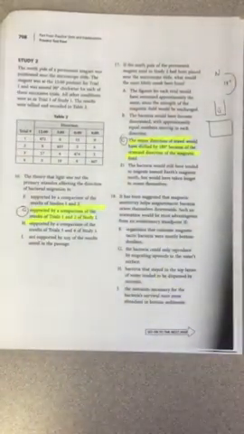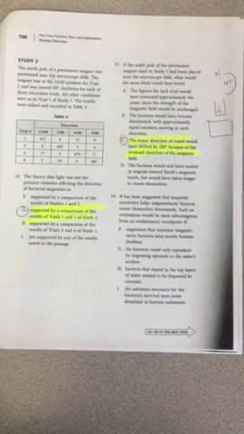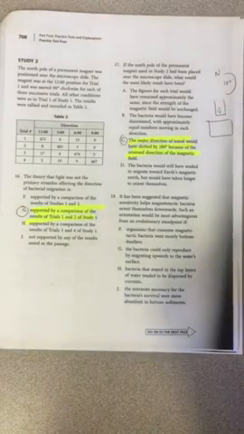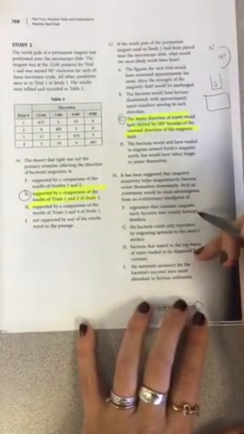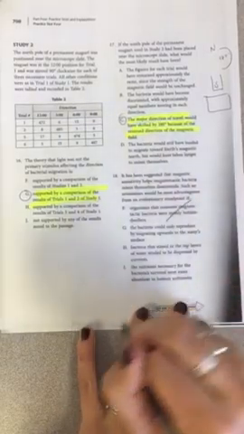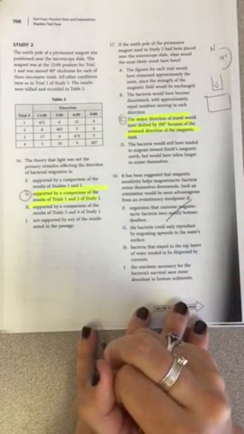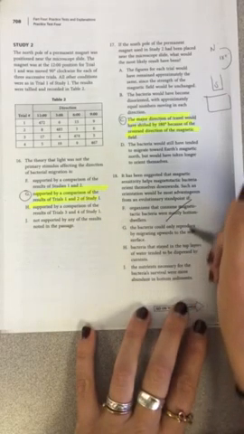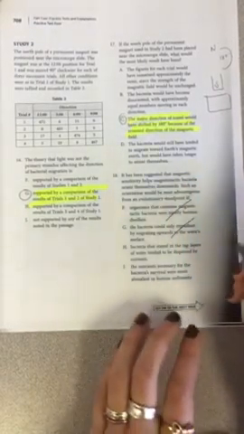Number 18. It has been suggested that magnetic sensitivity helps magnetotactic bacteria orient themselves downwards. Such an orientation would be advantageous from an evolutionary standpoint if organisms that consume them were mostly at the bottom. We would not want them going down if they were going to be eaten when they went down, so it's not F. The bacteria could only reproduce by migrating upwards. They would only survive if they went up, definitely not G.